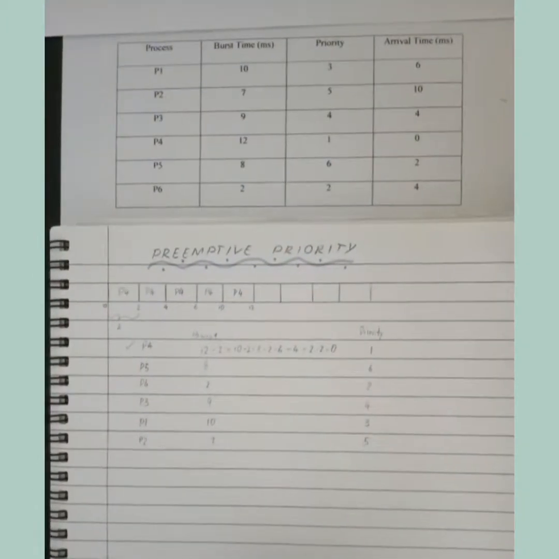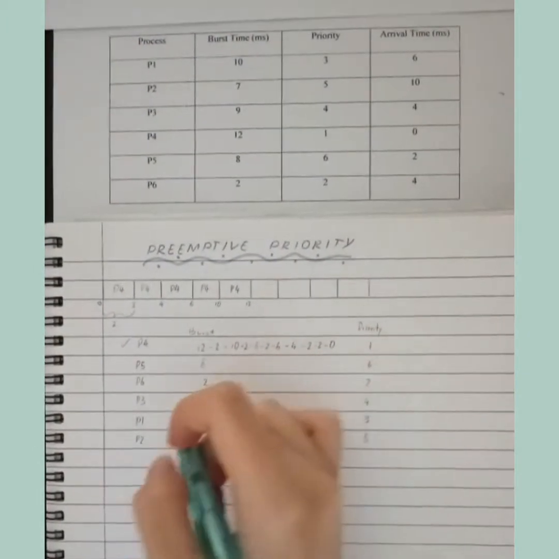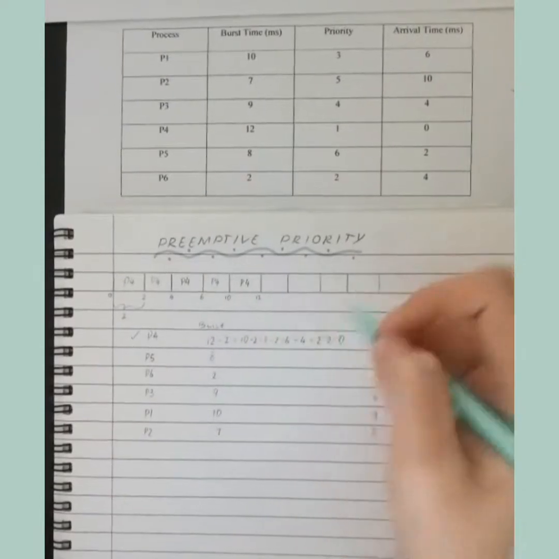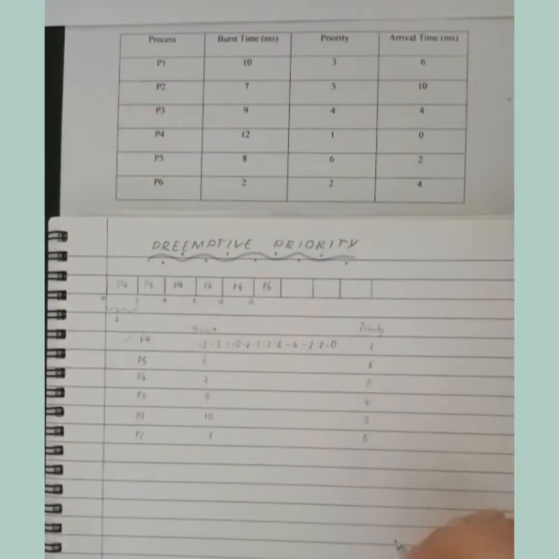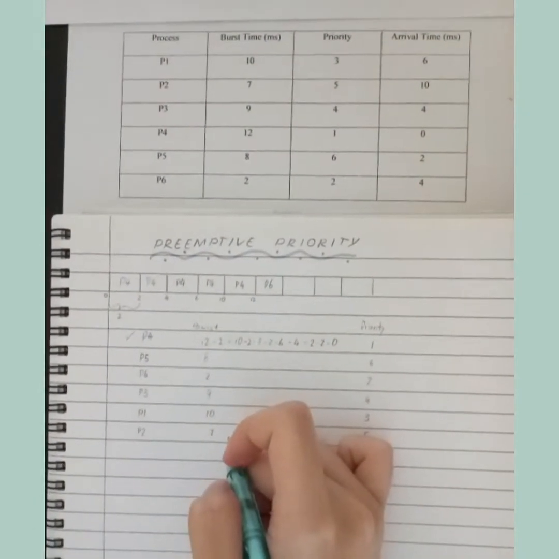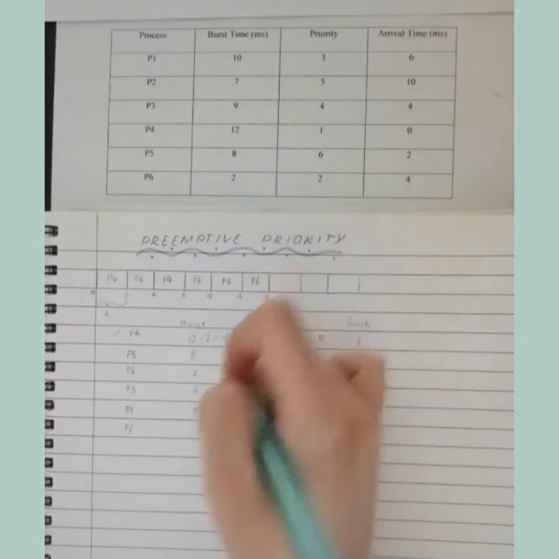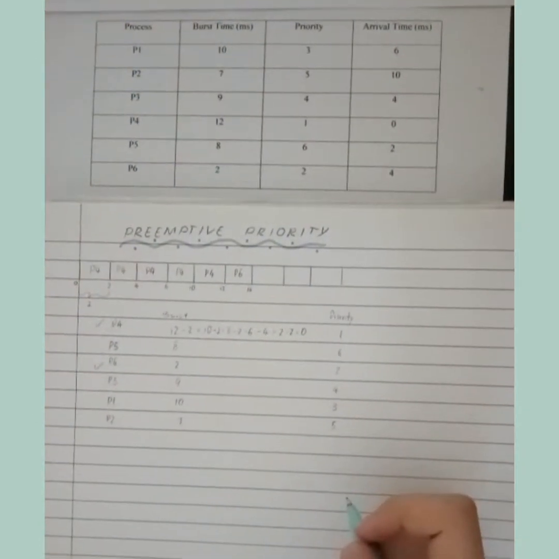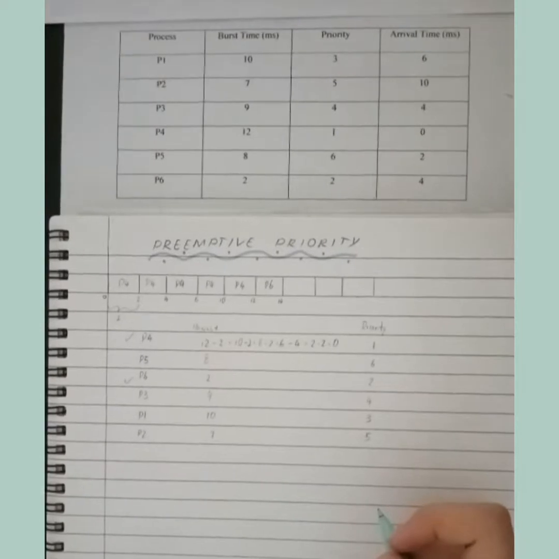Continue to the next process with the second least priority compared to the other processes, which is P6. 12 ms plus 2 ms equals 14 ms. And then we continue until all processes are complete.